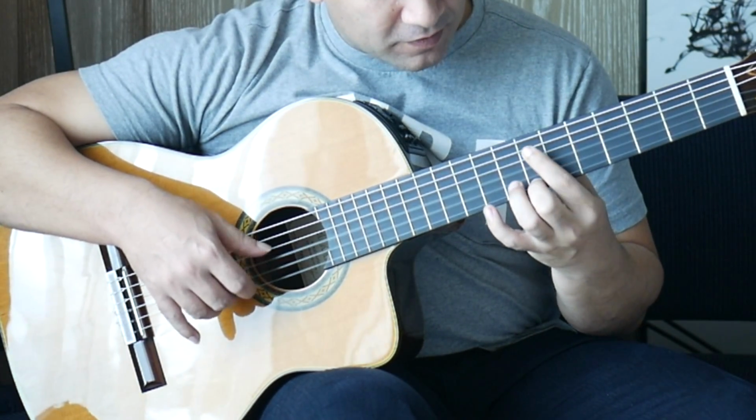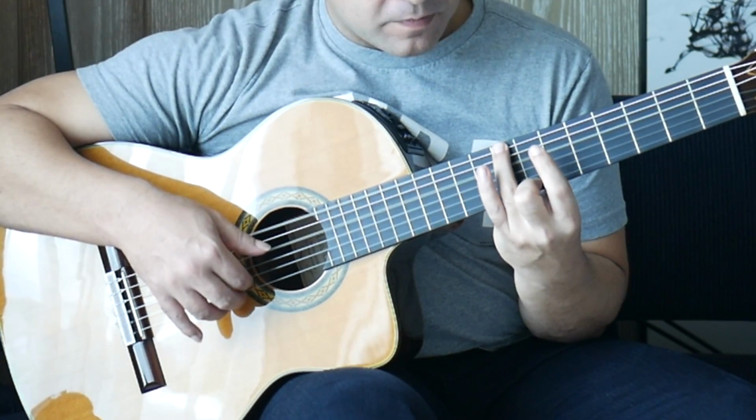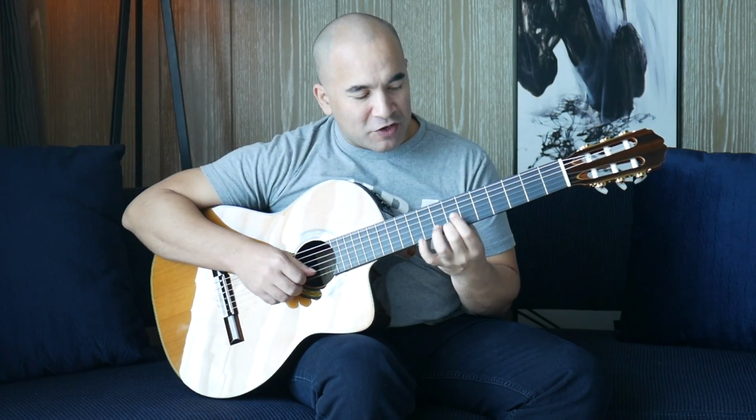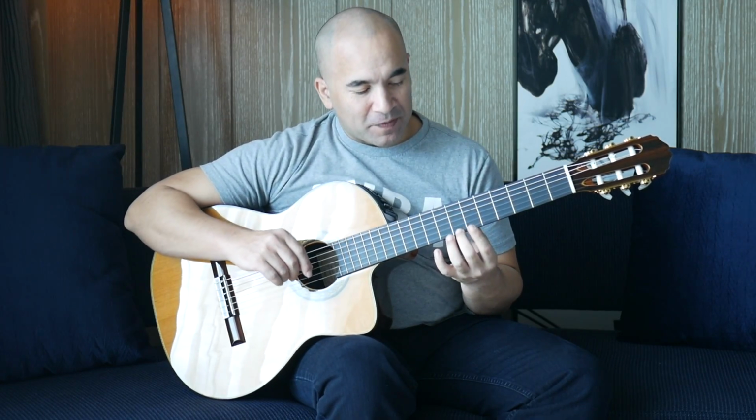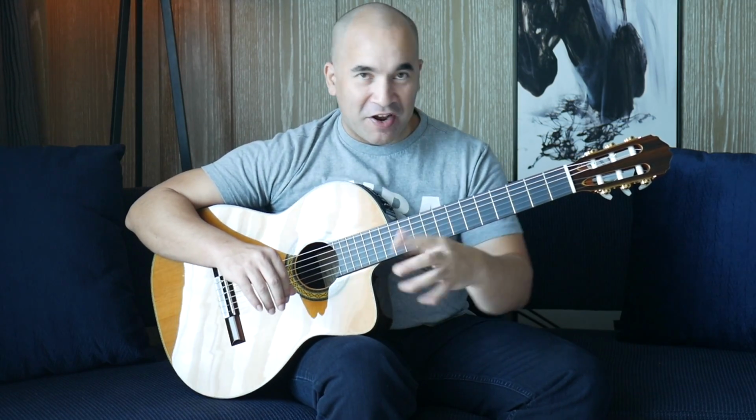Position shift. It's important that you use the correct fingering here, otherwise your fingers are going to get all tied around and messed up.